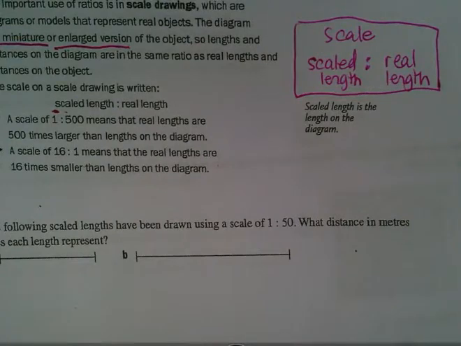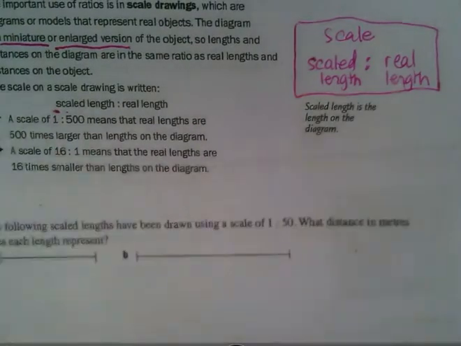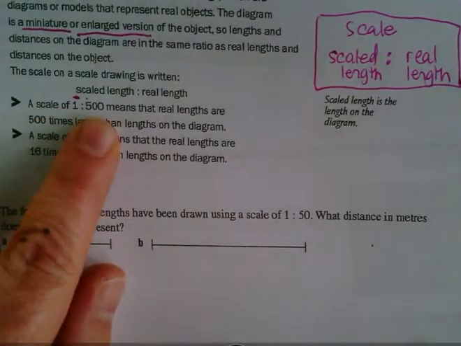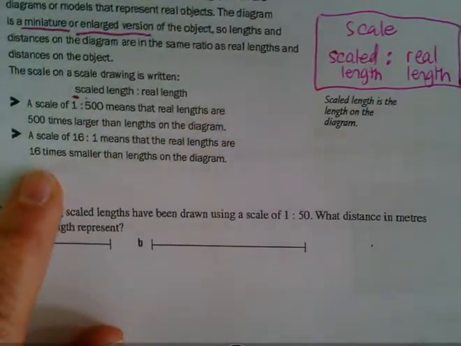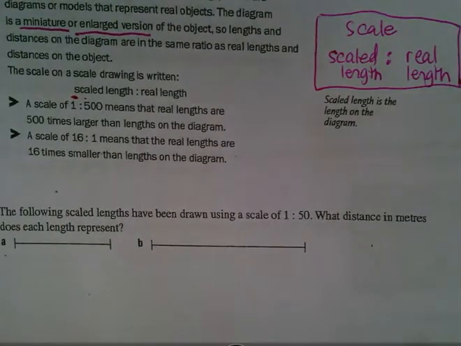And it's just two numbers. 1 is to 200, for example, means the real thing is 200 times bigger. Over here, a scale of 1 to 500 just means that the real lengths are 500 times larger. And that's all you've got to think. Whatever you measure, the real thing's 500 times bigger. If you measure in millimetres, the real thing is 500 times what you just measured in millimetres. If you measure in centimetres, let's say 2 centimetres, the real thing is 500 times 2 centimetres. So don't worry about what the units are. It's whatever you measured. It's 500 times bigger.